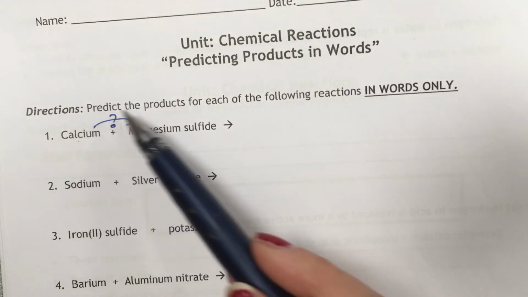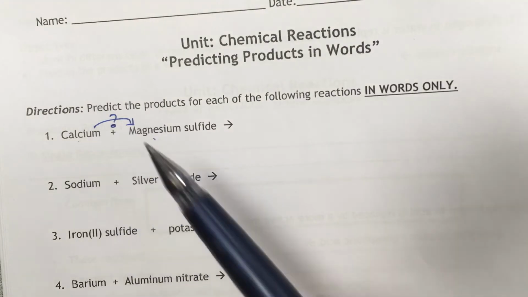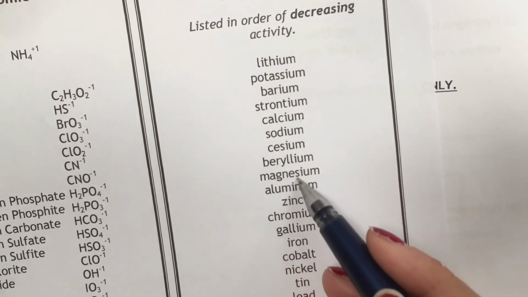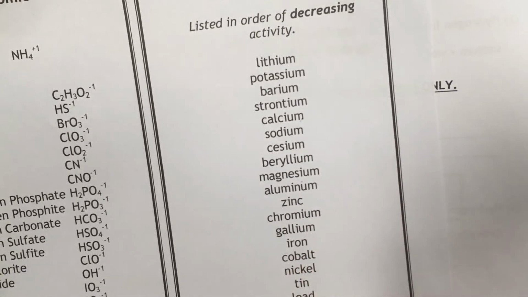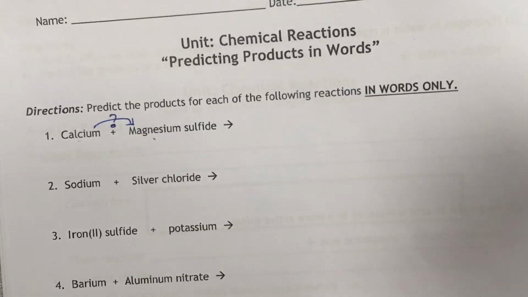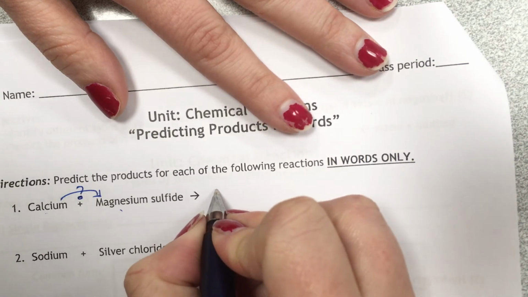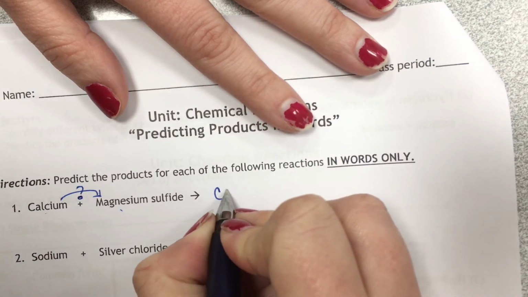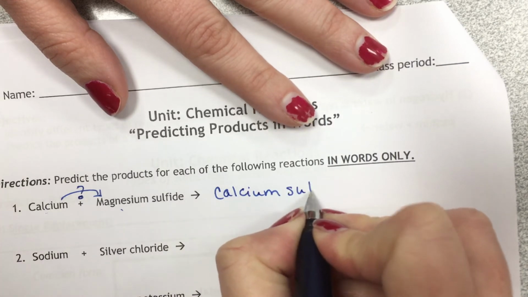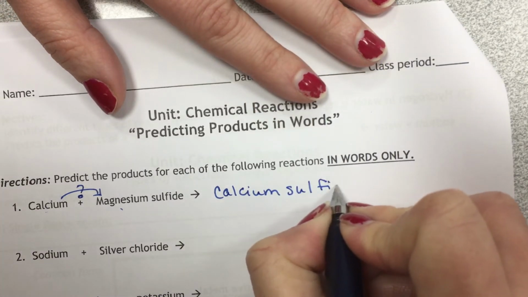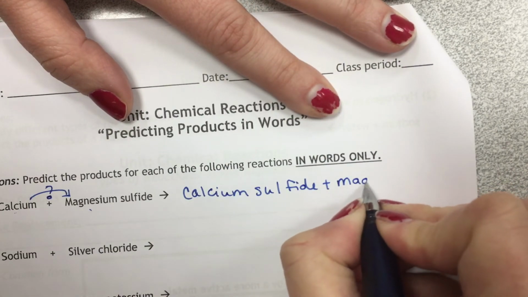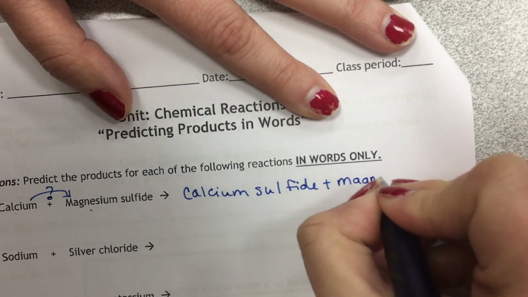So we have calcium trying to move in on magnesium's spot. Here's calcium here, and magnesium is down here. So no, calcium is the one trying to move in. Yeah, so calcium is going to take its spot. So we're going to have calcium sulfide plus magnesium is now alone. Step up his game.